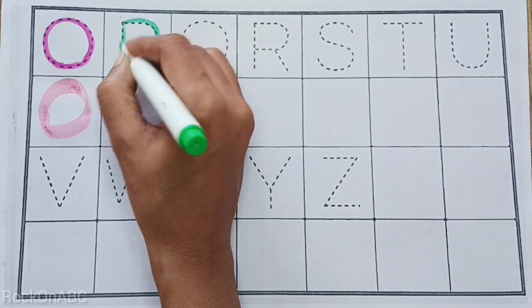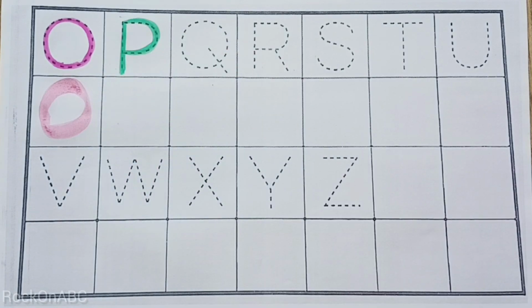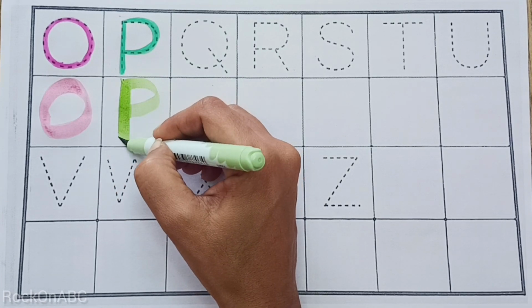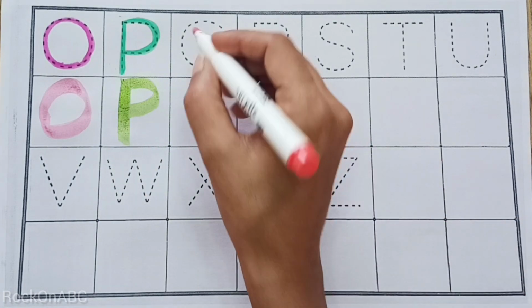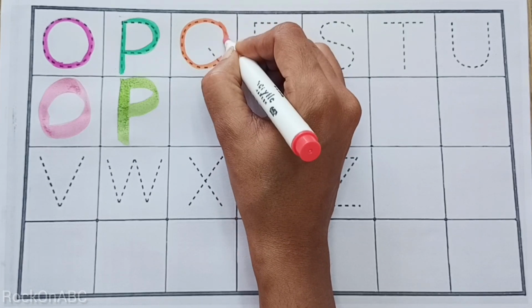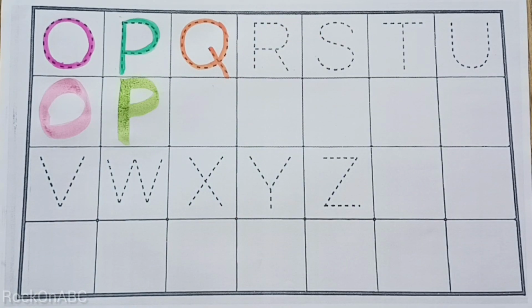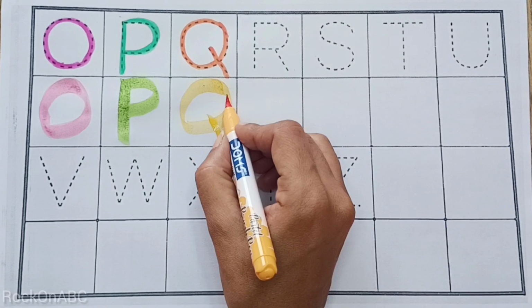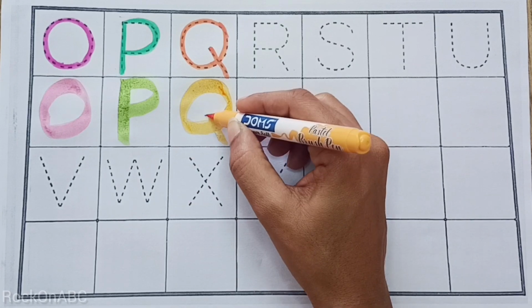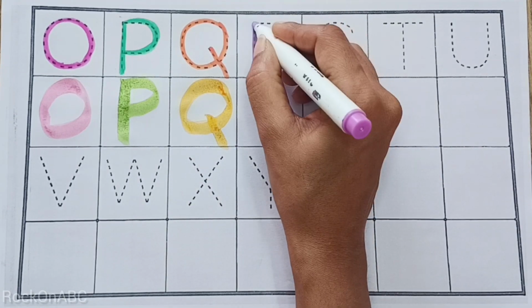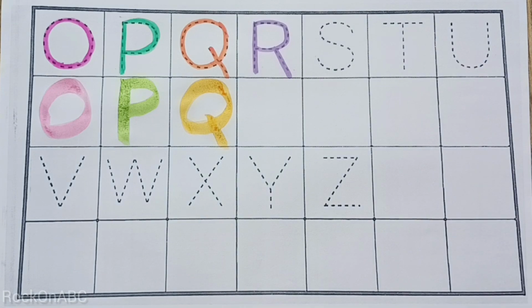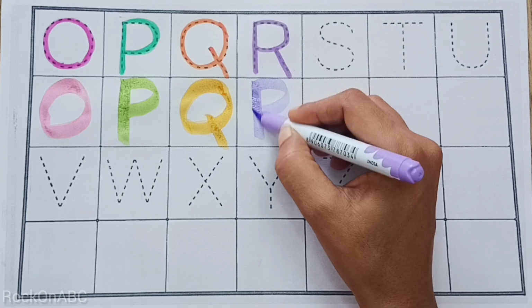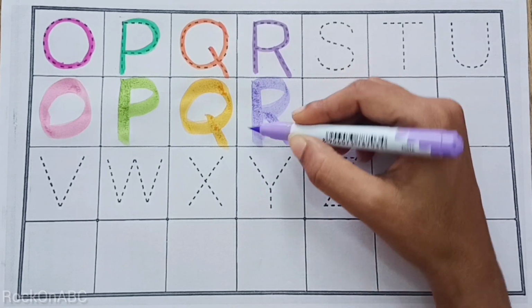P for papaya. Q for queen. R for rabbit.